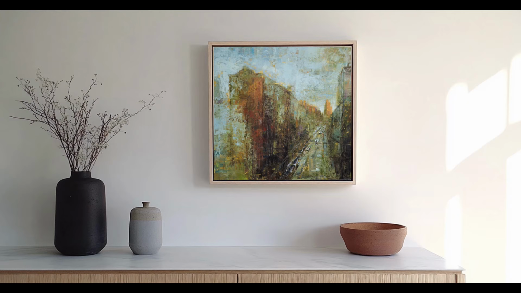Photos are a great asset, but for me, it's never about copying. It's about responding. Today I'll show you how I take a reference and let it evolve through expressive, intuitive painting.